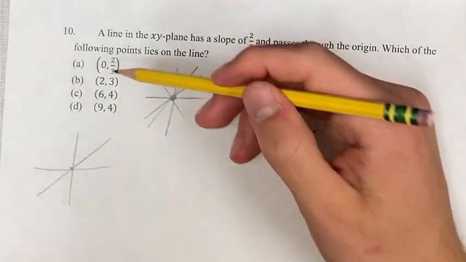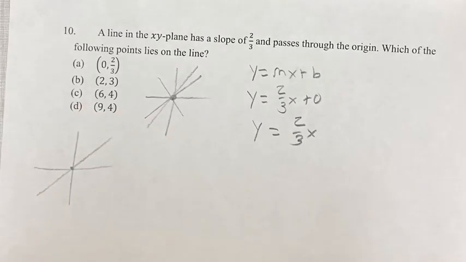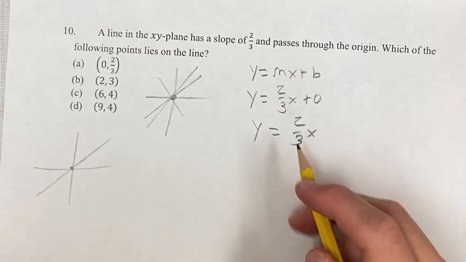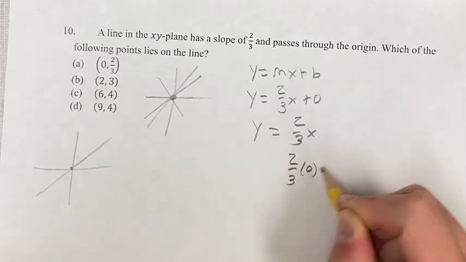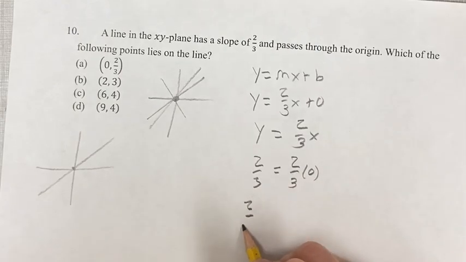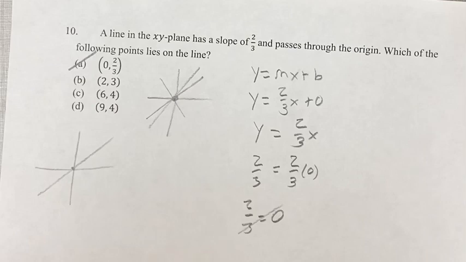So now we're asked which of the following points lies on the line. So we have to plug in these points until we see one that matches. So for (0, 2/3), we plug in x is 0, so 2/3 times 0 is equal to y, which is 2/3. Is 2/3 equal to 2/3 times 0? Well, this is just equal to 0, so that's not the case, so A is not our answer.